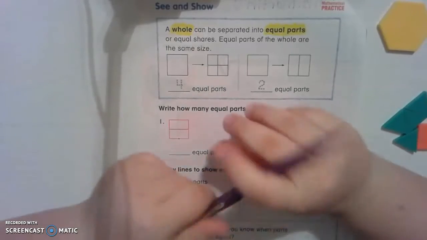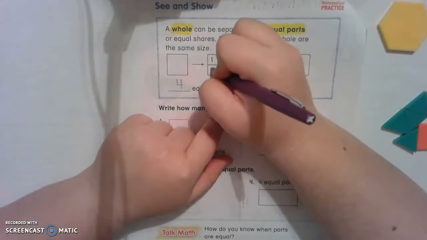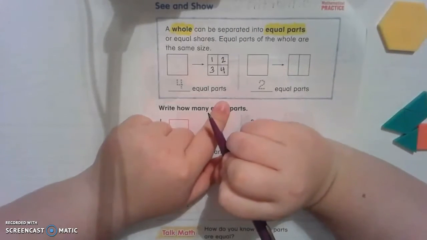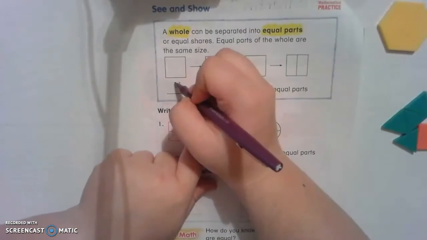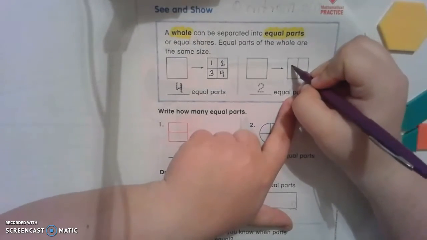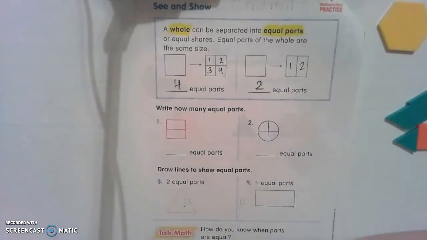If you want to count each to make sure that it's 4, you can put a little number in each one. So 1, 2, 3, 4. And they are all the same. Those are the same parts because they're the same size. So there are 4 equal parts. Today we're going to be working on identifying how many equal parts there are of each shape. And then over here, let's count how many equal parts we have. We have 1 and 2. So there are 2 equal parts.